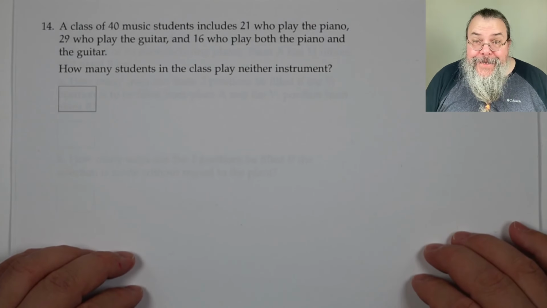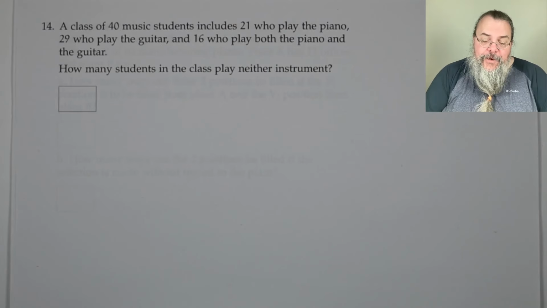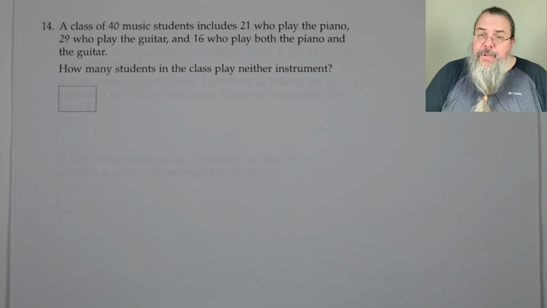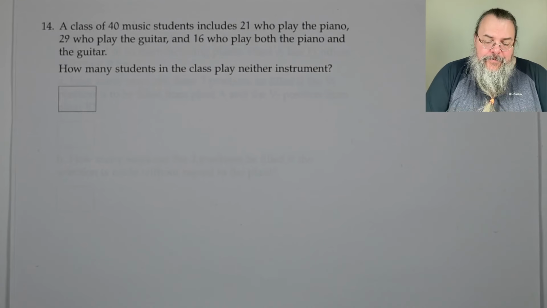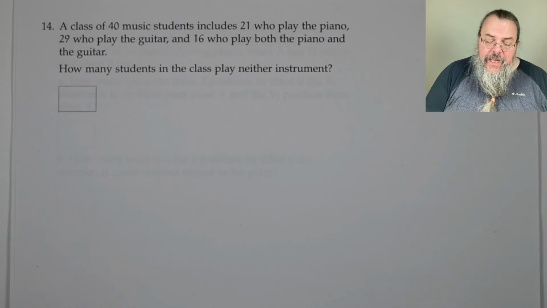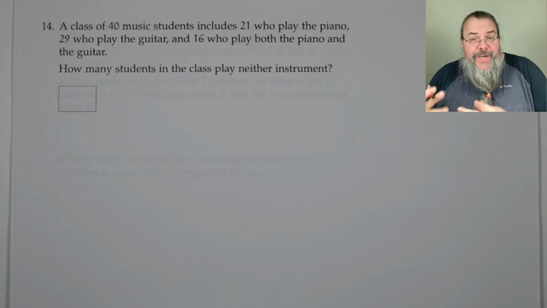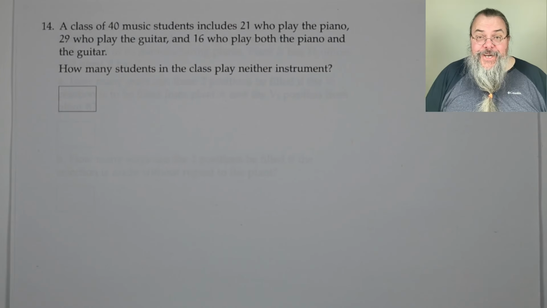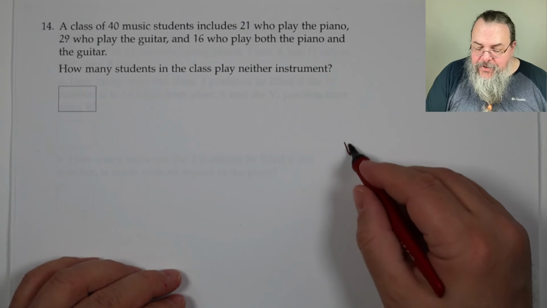Number 14. A class of 40 music students includes 21 who play the piano, 29 who play the guitar. All right, a lot of people play the guitar. And 16 who play both the piano and the guitar. How many students in the class play neither instrument? Okay, so let's think about our picture. And for this, when I say picture, I really do mean picture. Venn diagram the situation.